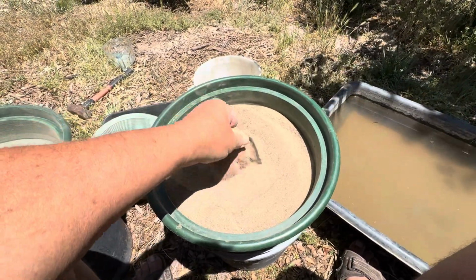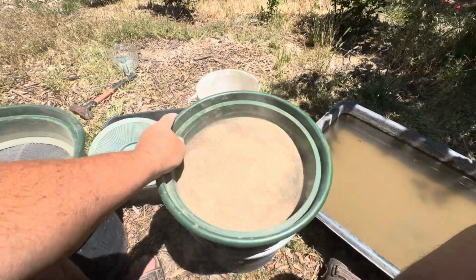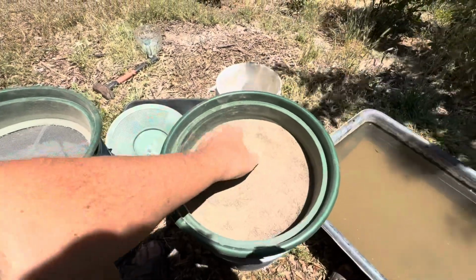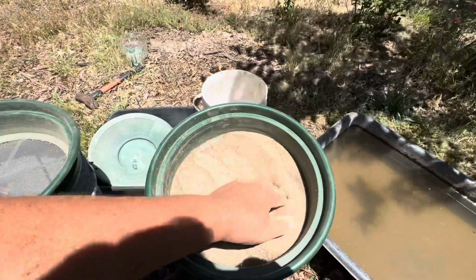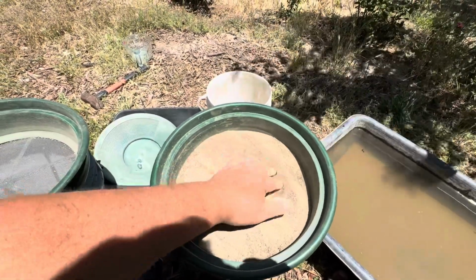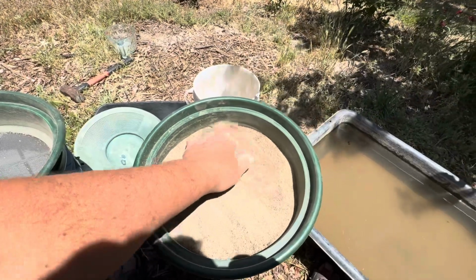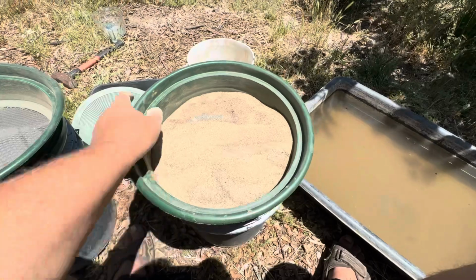Here I have bigger pieces, and right now I think I want 50 mesh for this one. I want the smallest possible particles, because that gold is very small, so I don't need big pieces. And that way I'm working till I figure out how to do it.